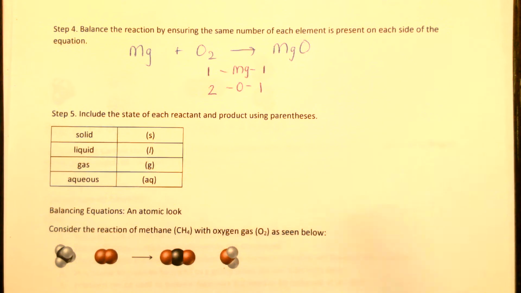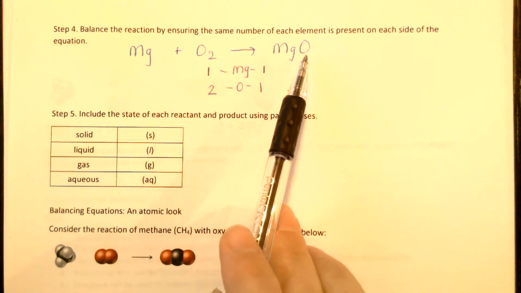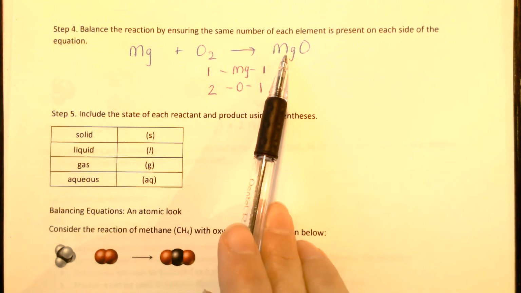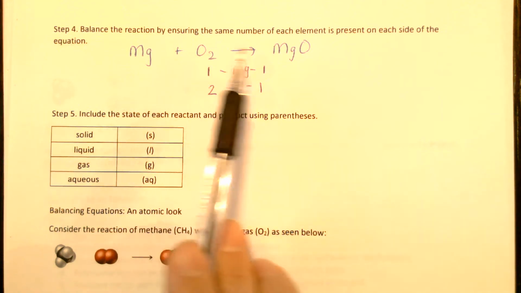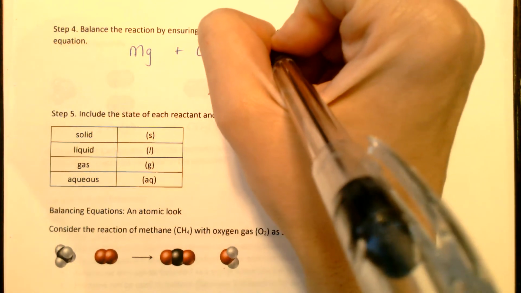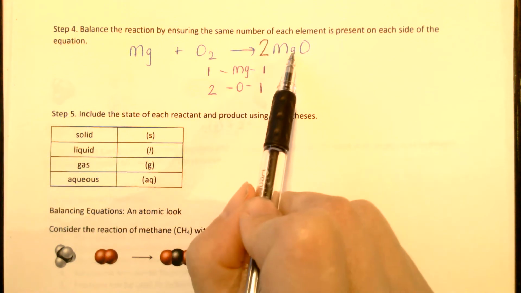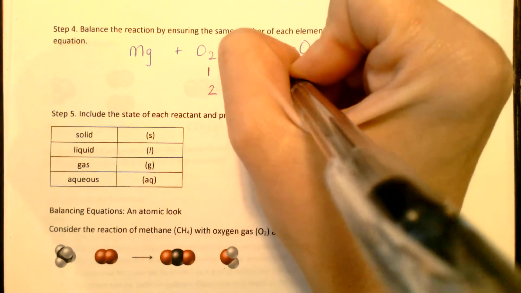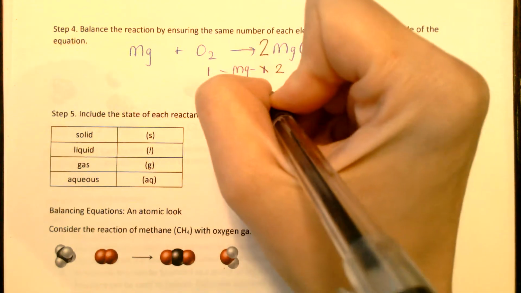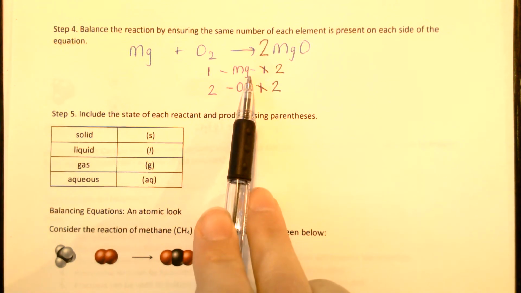So the first thing I'm going to do is ensure I have the same number of oxygens on each side. So if I have 2 on this side, the only thing I can do when I balance is change the coefficients out in front. So if I need to have 2 over there, the only thing I can really do is put a coefficient of 2 right there. When I put that 2, that now changes the magnesium. So now I have 2 magnesium, and now I have 2 oxygens. So 2 and 2. So I balanced my oxygen, but I did unbalance my magnesium.